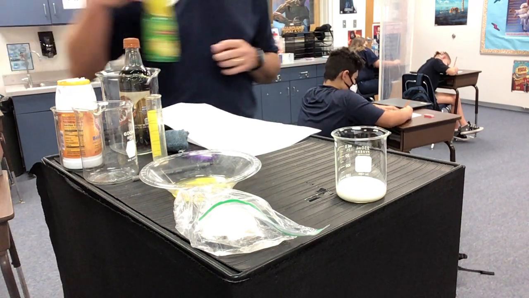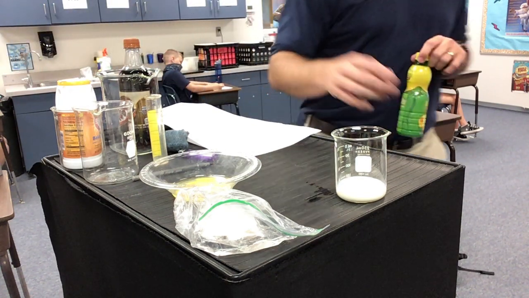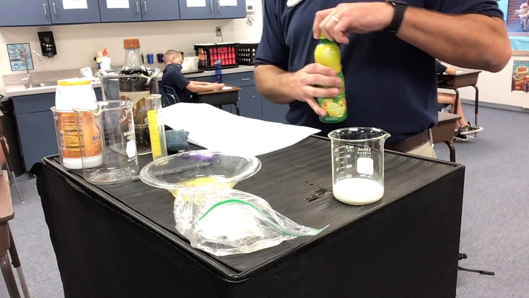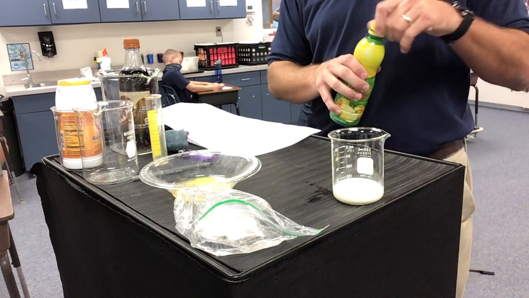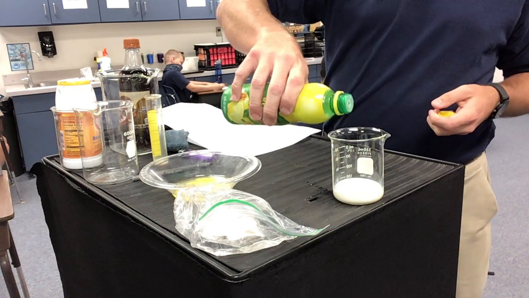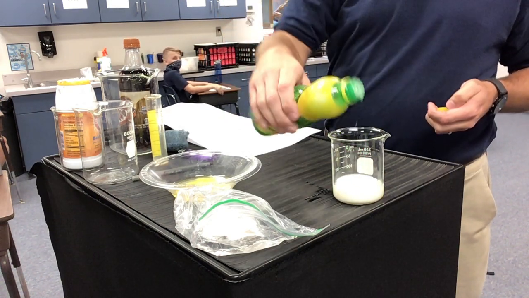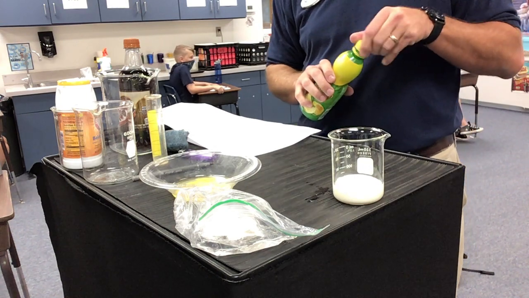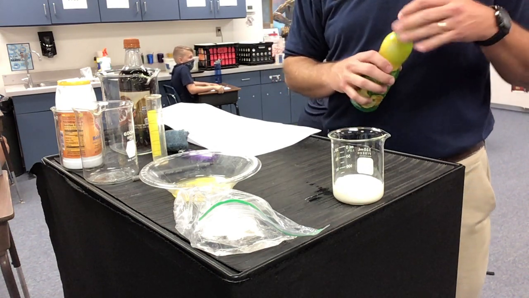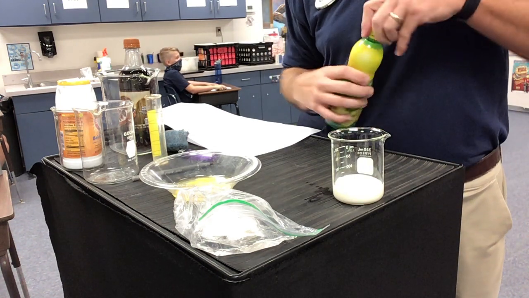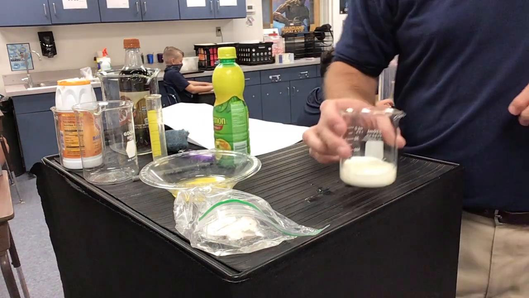The next one. We're going to take that same milk and I'm going to pour some lemon juice into that milk. So question number one is, does it change color?